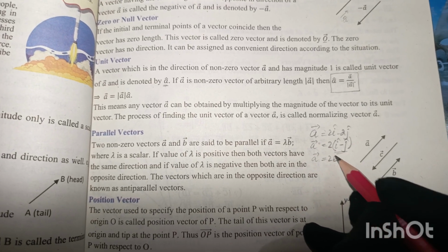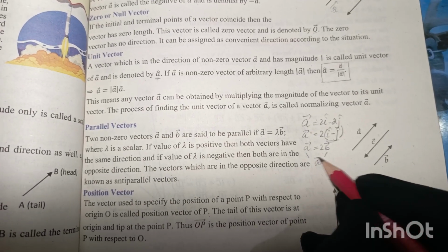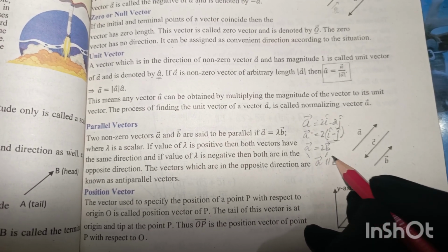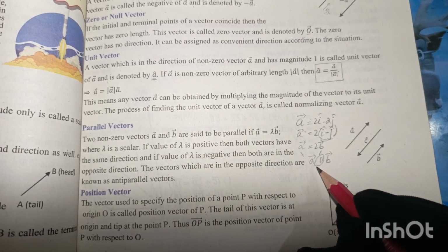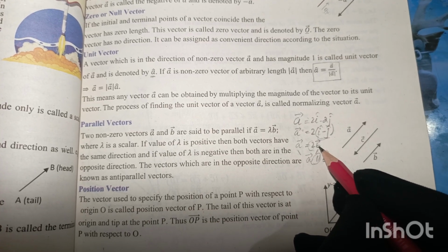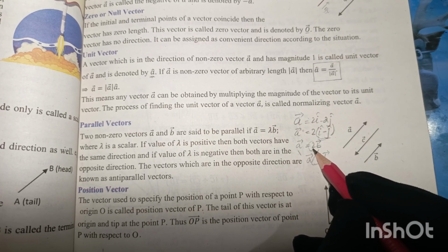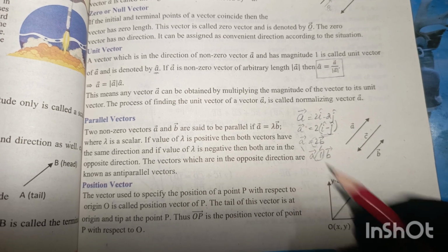So a is equal to 2b. Then we say that a and b are parallel vectors, and we denote it like this. This is the notation for parallel vectors. So two vectors are parallel if one can be written as the scalar multiple of another vector. This scalar multiple can be a positive number, a negative number, or 0 as well.